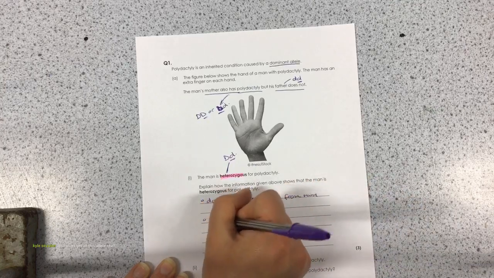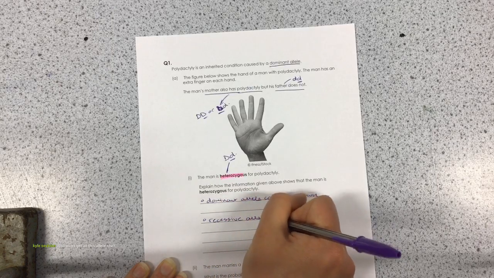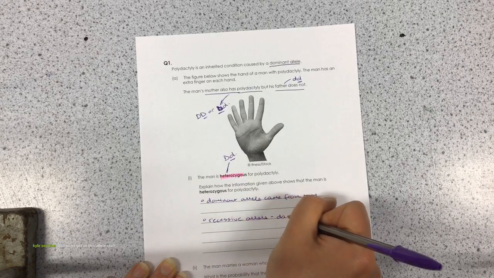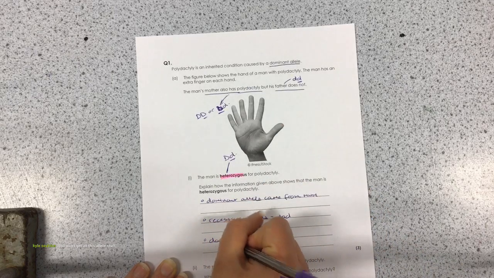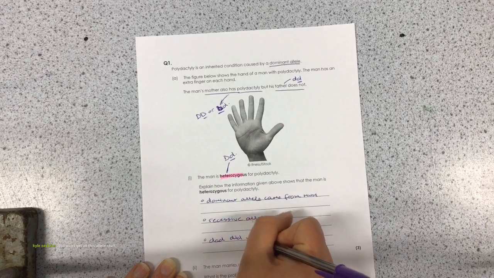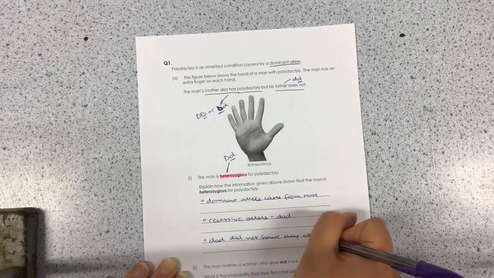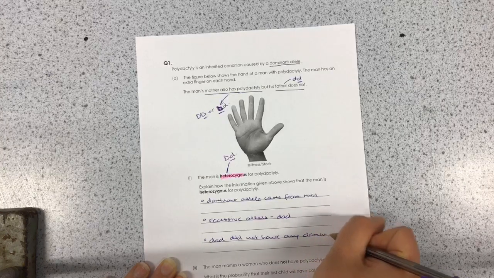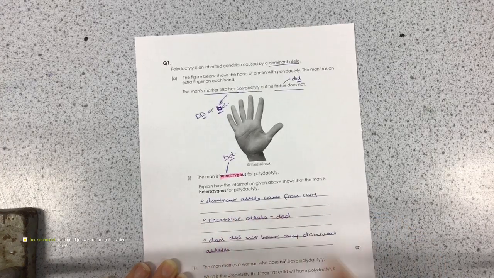The recessive allele was from dad. And the reason we know this is because dad did not have any dominant alleles. And that would get you 3 marks.